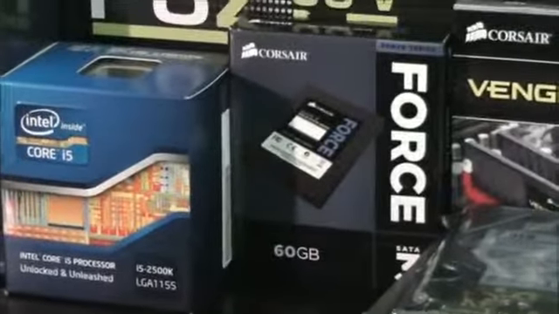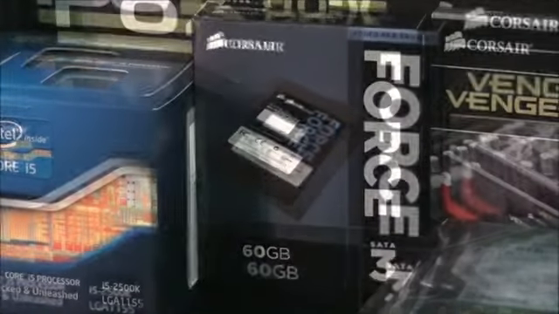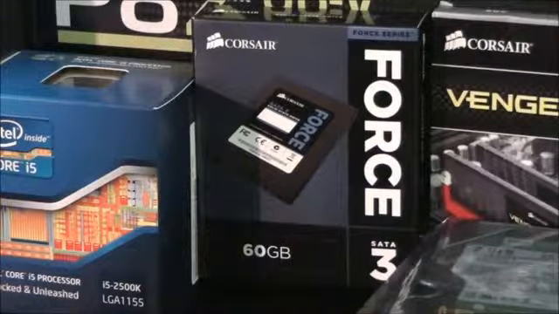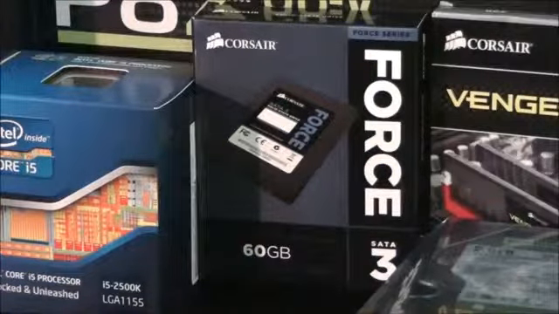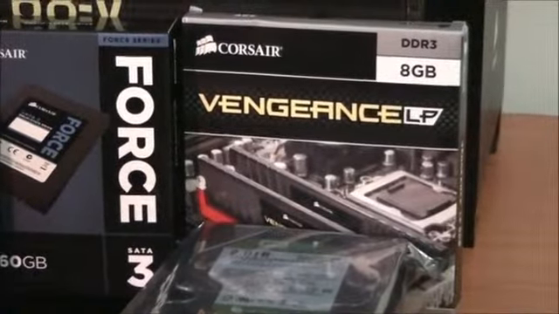Alright, next up, I'm using a Corsair Force 3 60GB SSD as the boot drive. This SSD uses the Sandforce 2281 controller. It has a SATA 3 6 gigabit per second interface. Its specifications are maximum read of 550 megabytes per second, maximum write of 490 megabytes per second, and it has an 80,000 max IOPS.